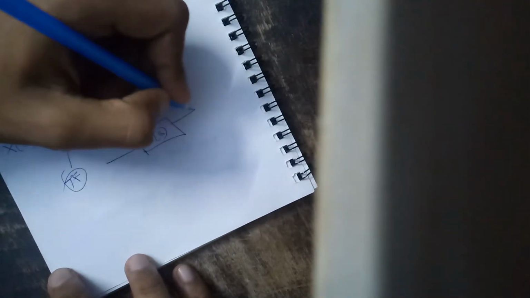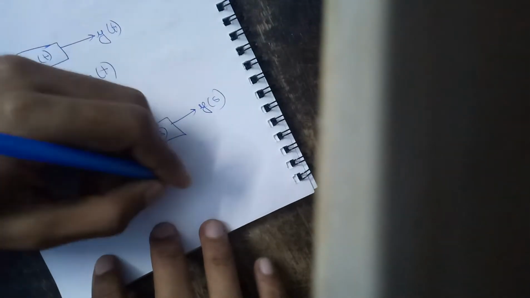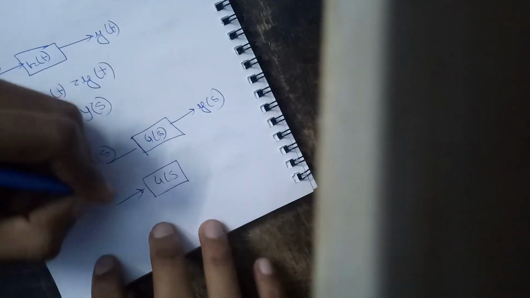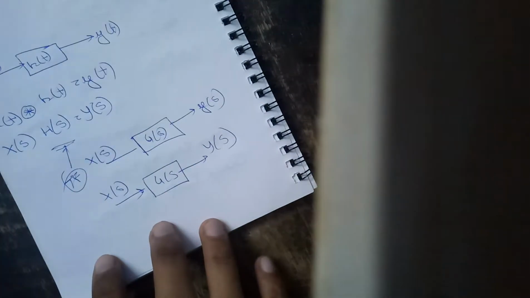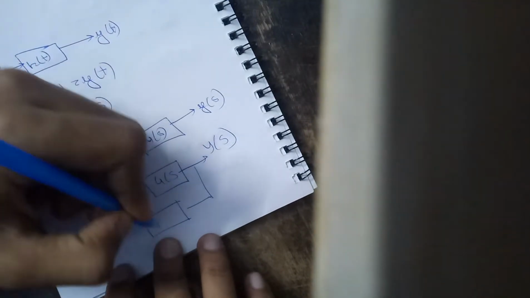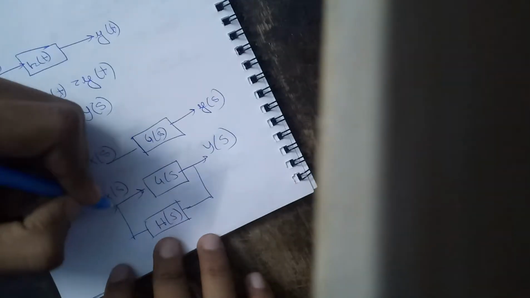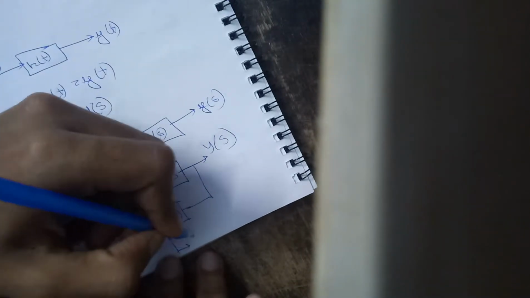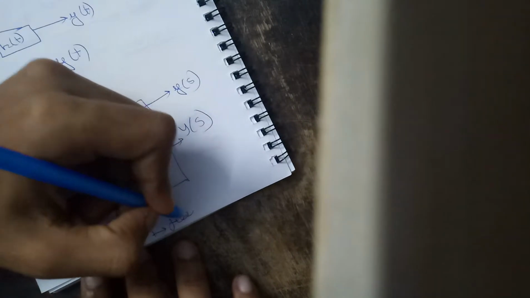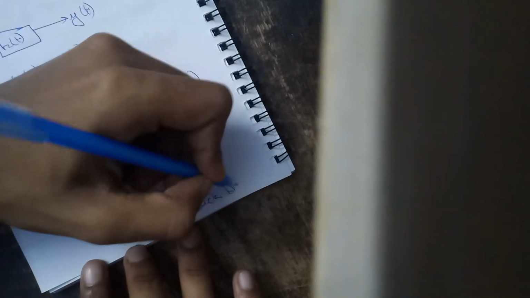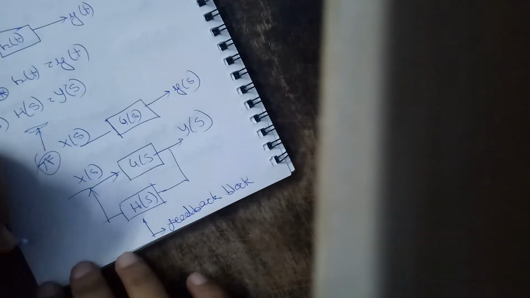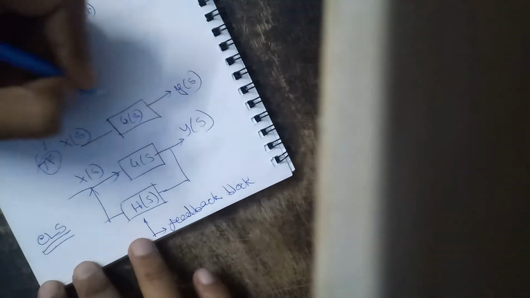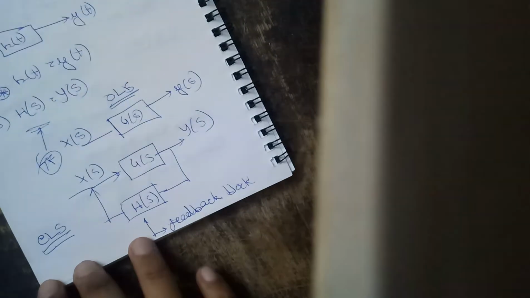Now an open loop transfer function can be written like this: G(s), this is the Y(s), this is the X(s), right? A closed loop transfer function can be written like this: this is the G(s), and this is the X(s), this is the Y(s), and here will be another return block, that is a feedback block. Okay, this is the feedback block. Right? So this is a closed loop system. This is an open loop system, right?